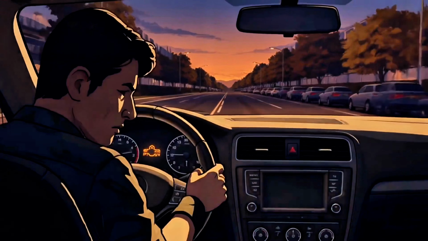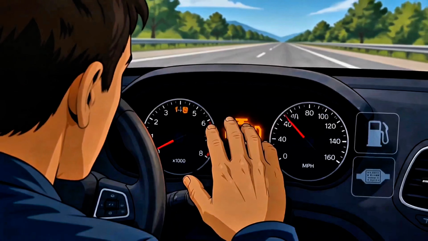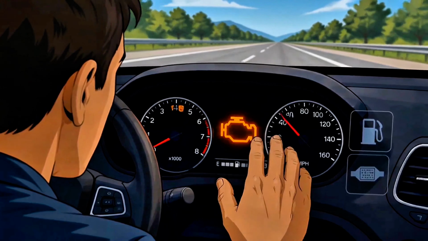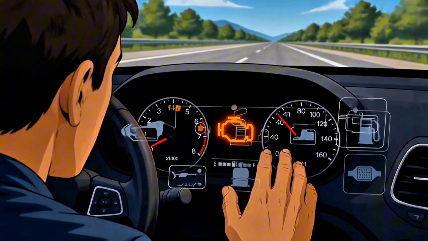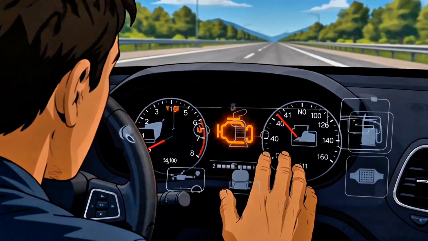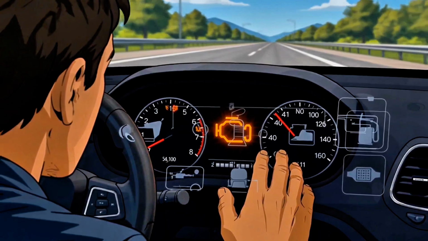Here's the frightening truth. That same light could mean your gas cap needs 5 seconds of attention, or that unburned fuel is overheating your catalytic converter and turning a small problem into a repair costing thousands of dollars. One light, dozens of possible causes. But your car isn't guessing. It has already detected a specific abnormality and stored a secret code explaining what it saw.